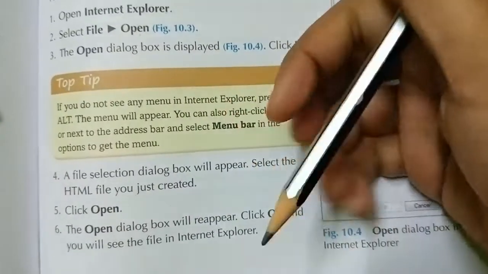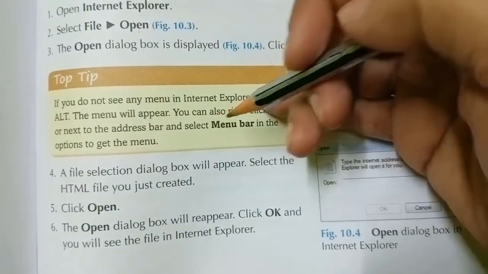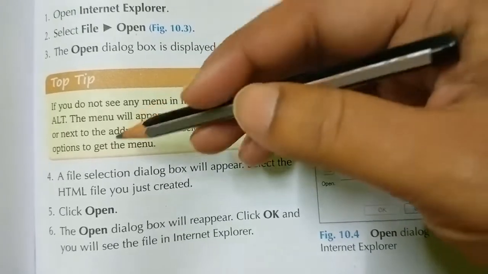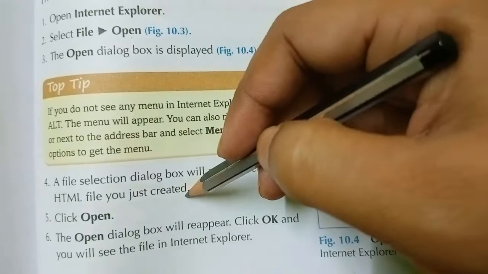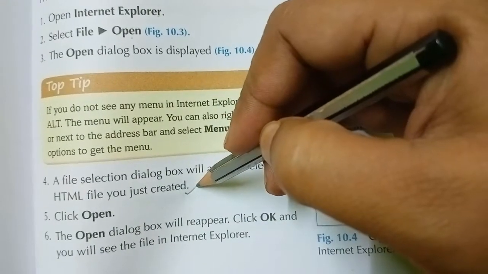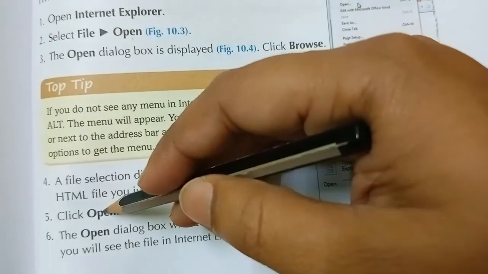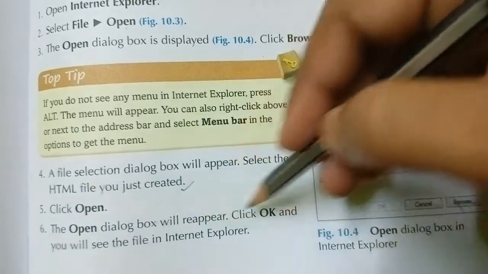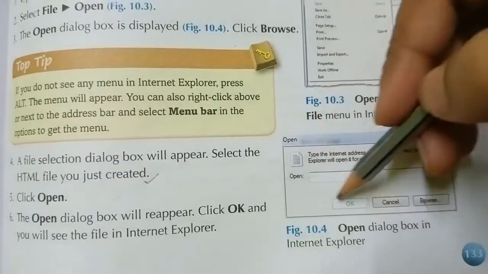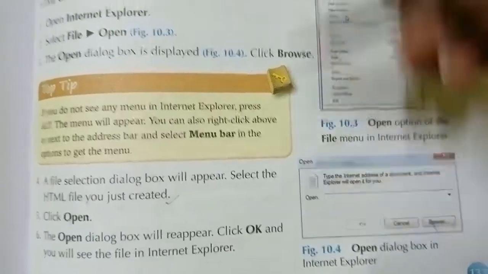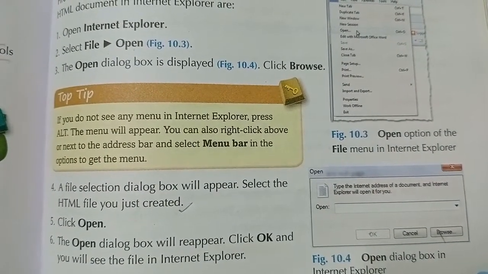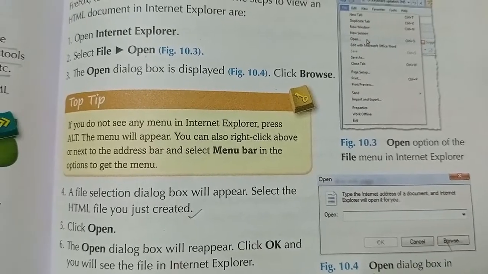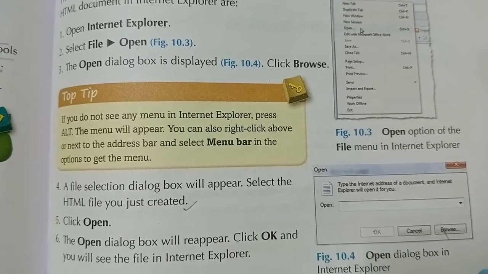From that list of file names you have to click the file which you have saved. The file selection dialog box will appear. Select the HTML file you just created. By whatever name you have created it, click on that and then click Open. The Open dialog box will reappear, and then click the OK button. Then your file will be displayed on the screen. Whatever web page you have created, it will be displayed on the screen.